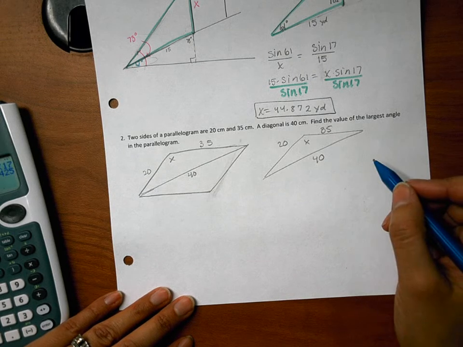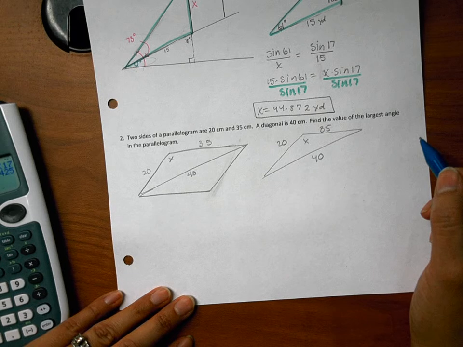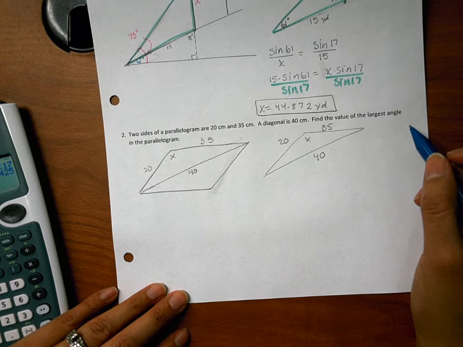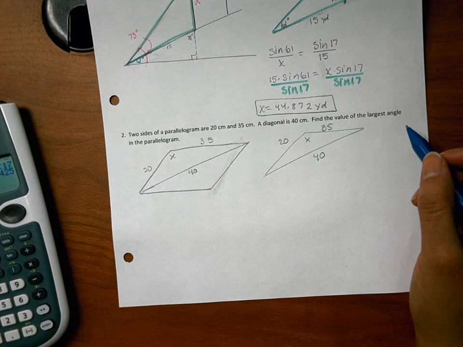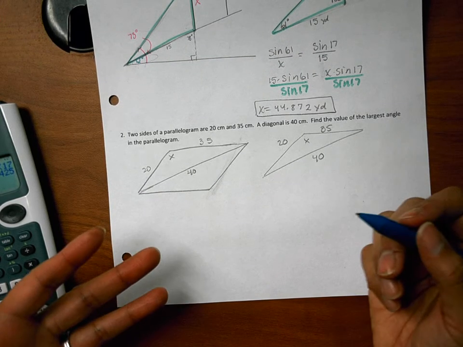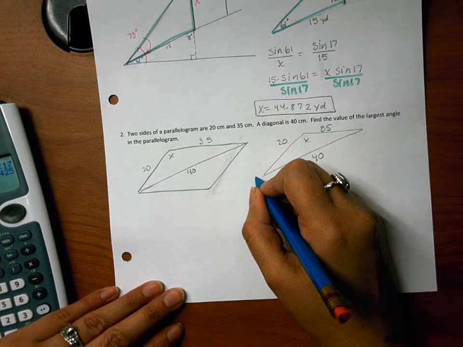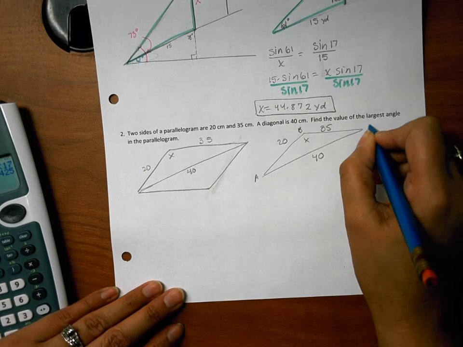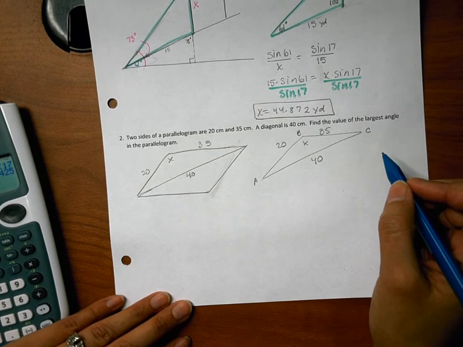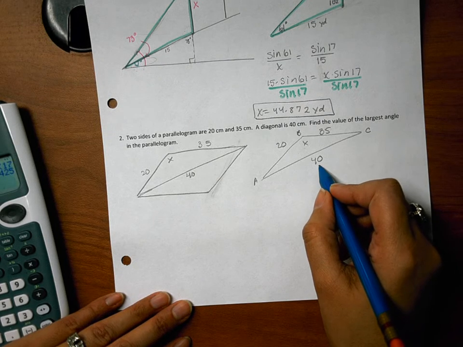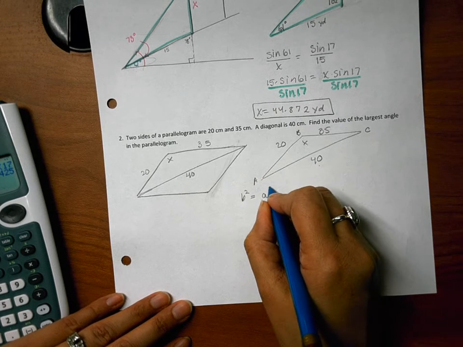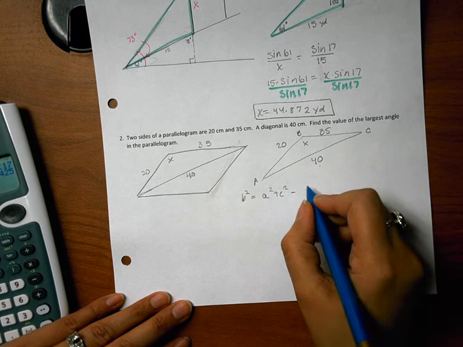X, 20, 35, 40, and you can see I don't know any angles inside, so I cannot use law of sines, which means I'm forced to use law of cosines, which makes sense. If I have three sides and I'm looking for an angle, I'm going to be using law of cosines. Okay, so I'm looking for x, and we could call these A, B, C if that helps you. I'm looking for angle B, which means I'm going to start with B squared.